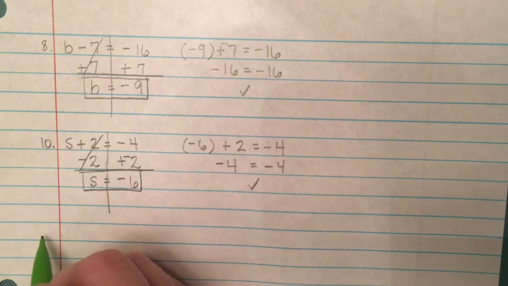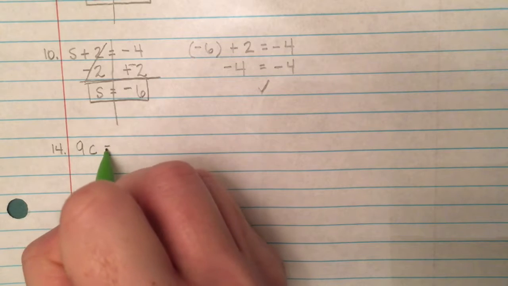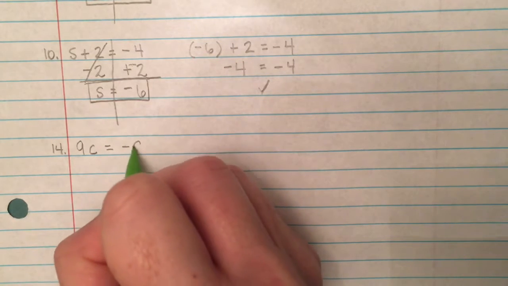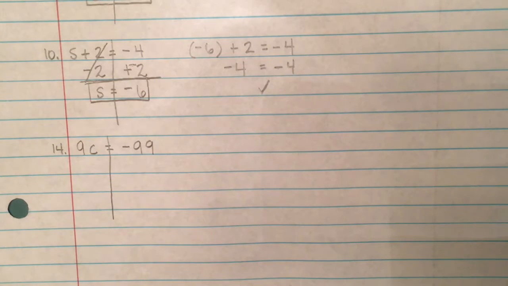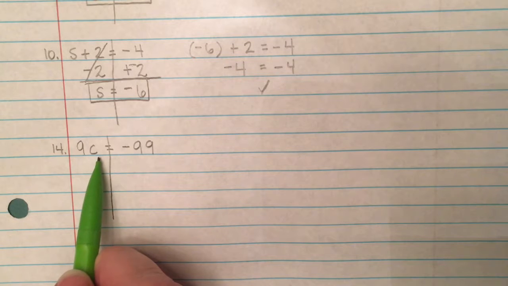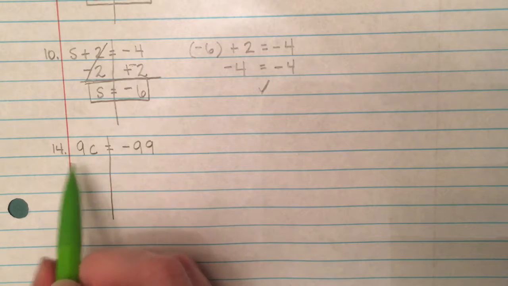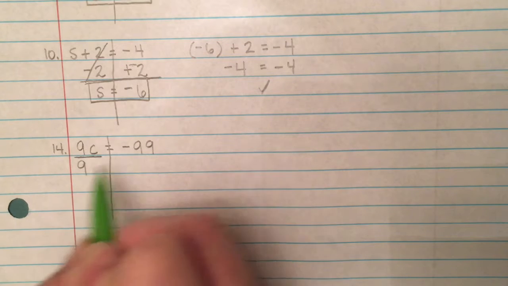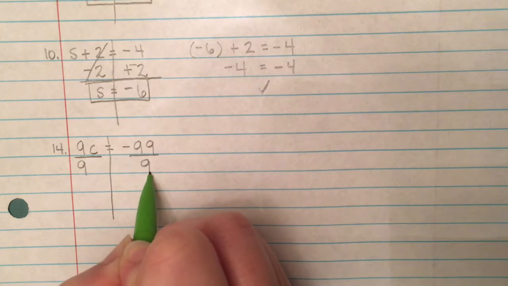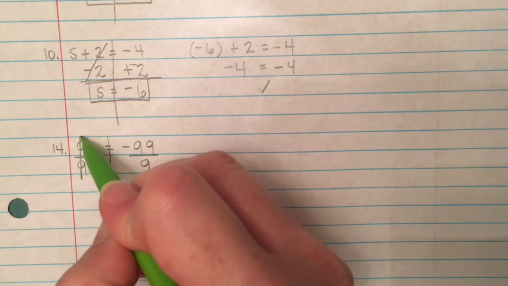Let's go to number 14 on page 100. Number 14 on page 100 says 9C equals negative 99. The two sides are created at the equal sign. Remember, when a letter and a number are squished together side by side, that means to multiply. The opposite of multiplying by 9 is dividing by 9. Remember, I'm going to use a fraction bar to show division on both sides. 9 over 9. Anything over itself gives me 1.